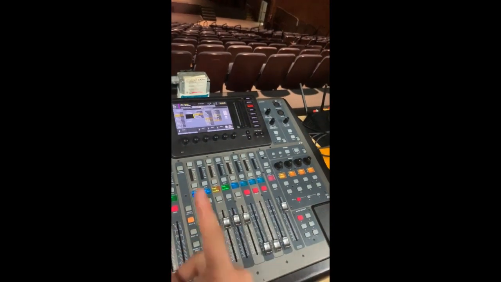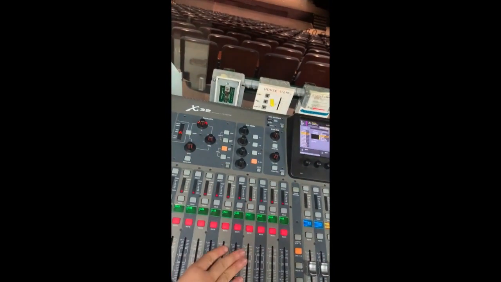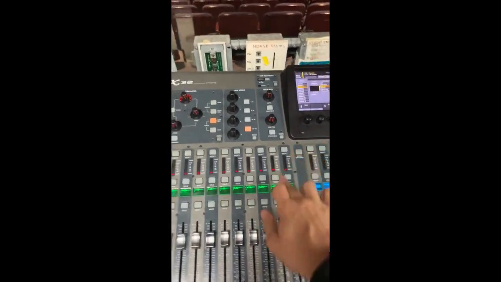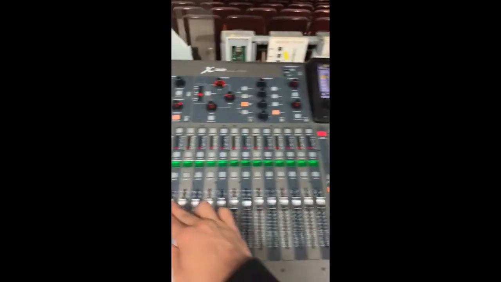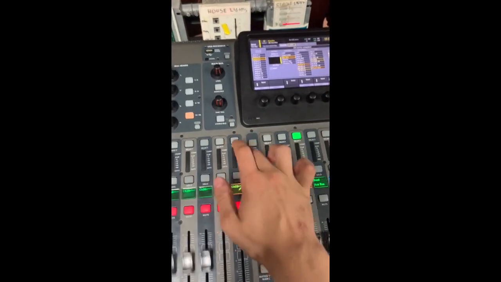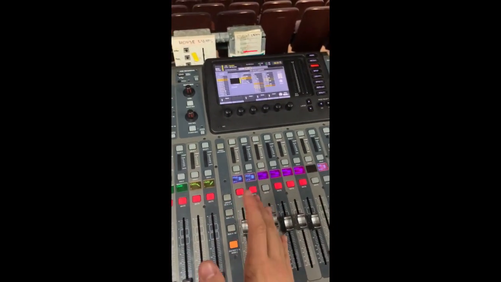Buses don't have to be outputs. Buses can also be groups. Buses can be groups of channels that you collect together. For example, in this case, the vocals bus is a group of all of the standard inputs. So, matrices are buses for buses. This is about to blow your mind.